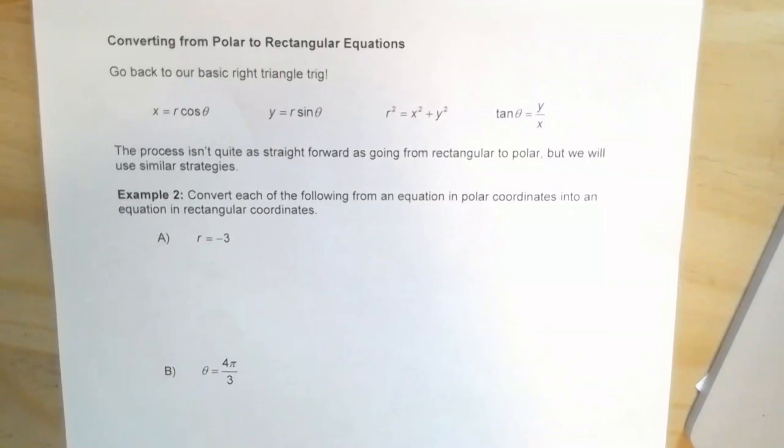Alright, now we're going to go from polar to rectangular. Guys, to me this is a little bit easier, but I want you to keep in mind that there are different forms. So when you're doing your homework or your quiz, be careful how you're typing things in and what the answer could look like. You want to be able to manipulate a little bit more.